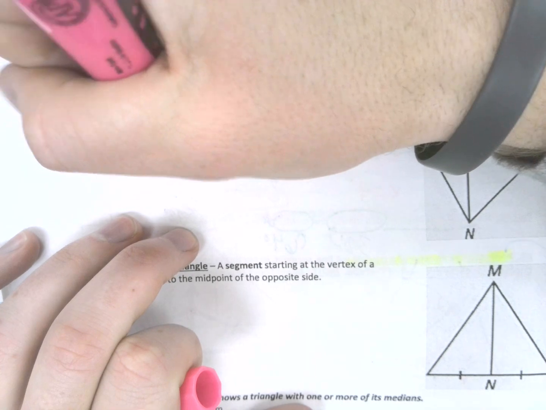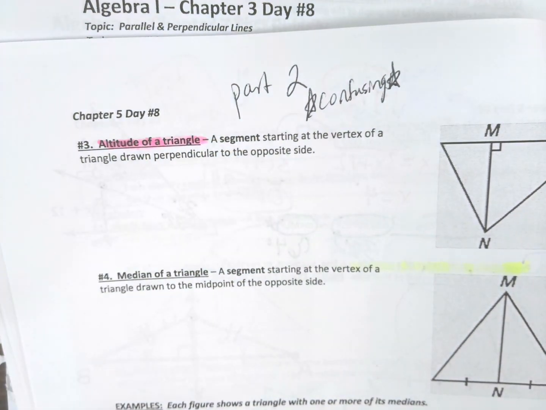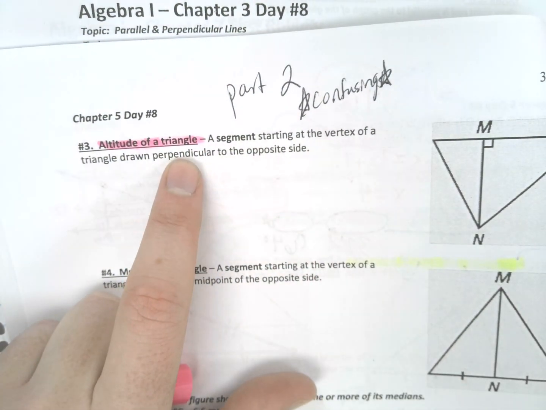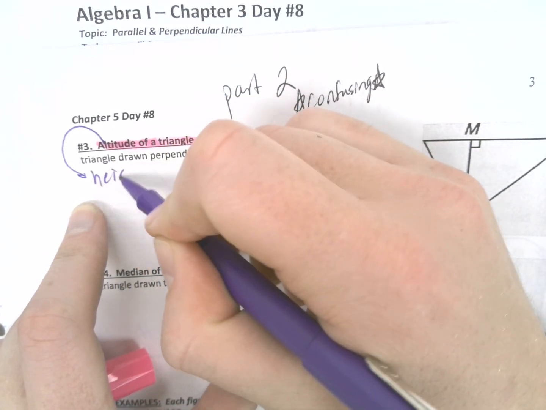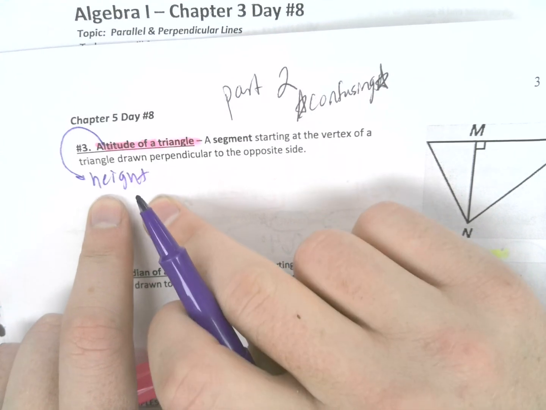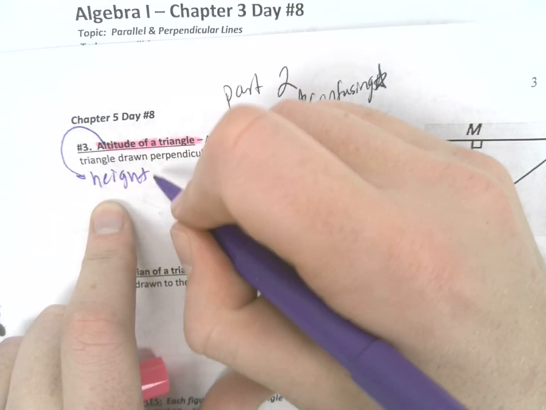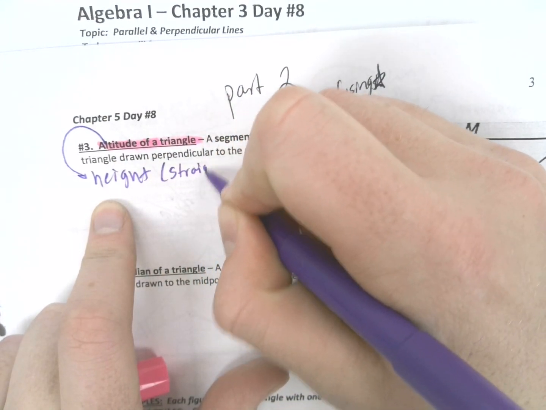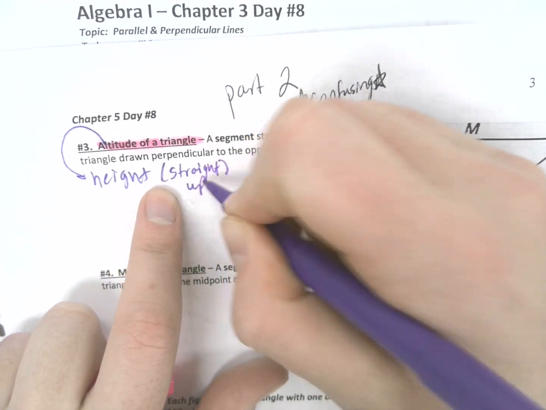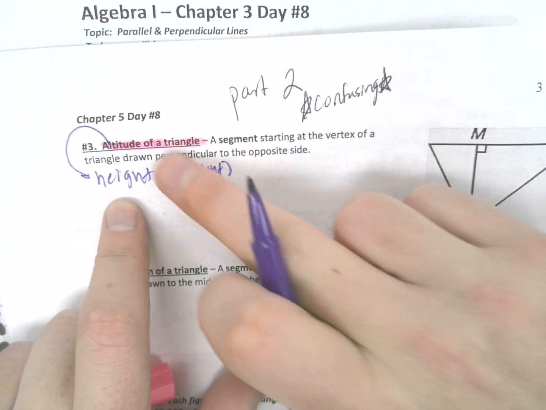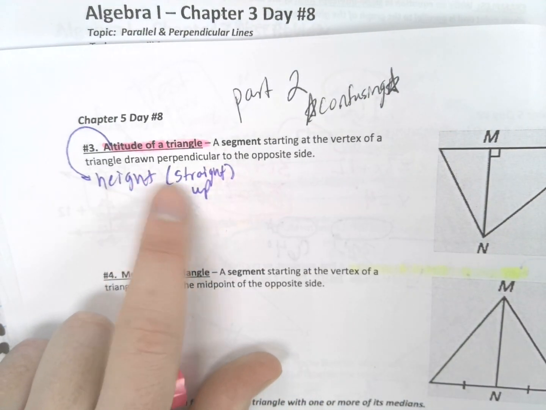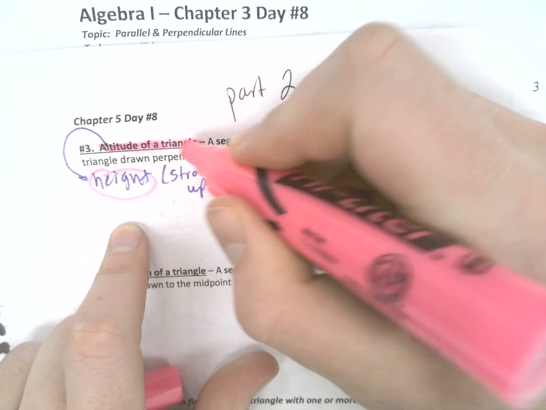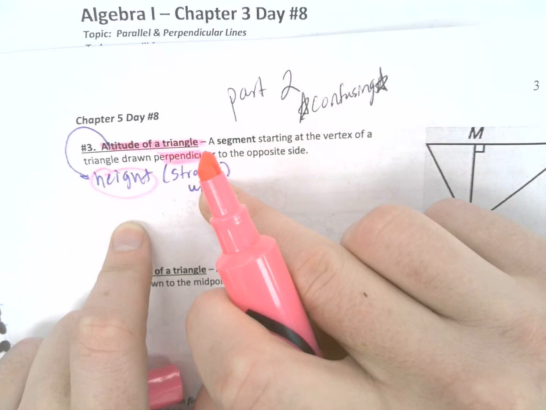We have the altitude of a triangle to start. And whenever you think of altitude, there's one word I want to come to mind here. I want you to think of height. Altitude is the height. And remember, height has to be straight. Straight up, as Travis would say. Altitude is going to be straight up vertical height. And if it is straight up height, that means it's going to be perpendicular.